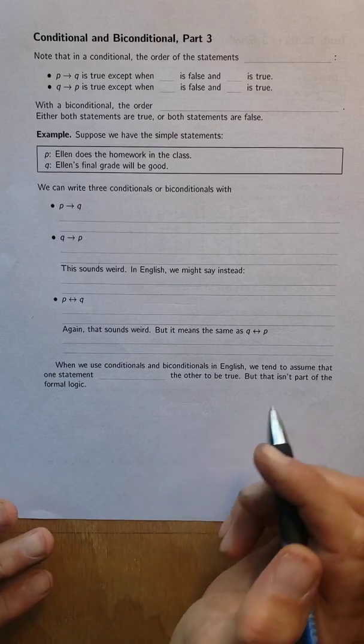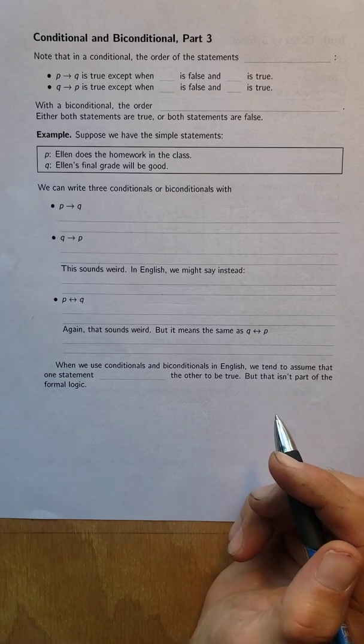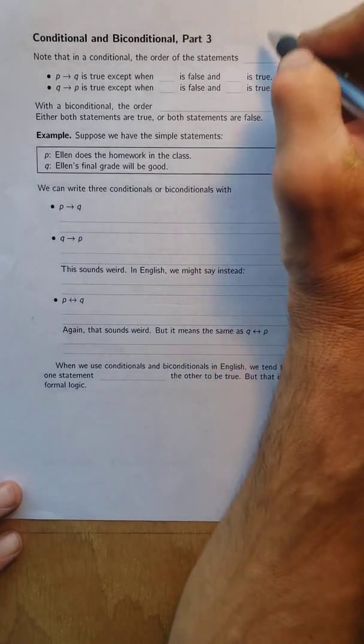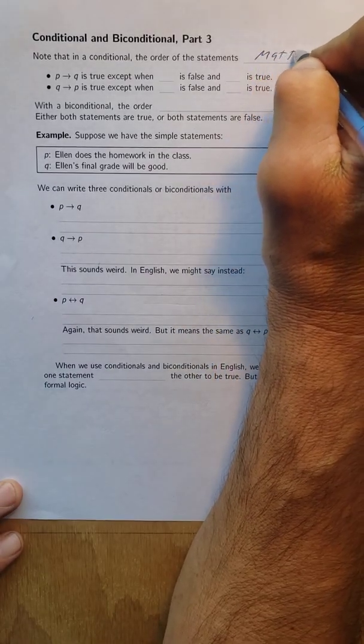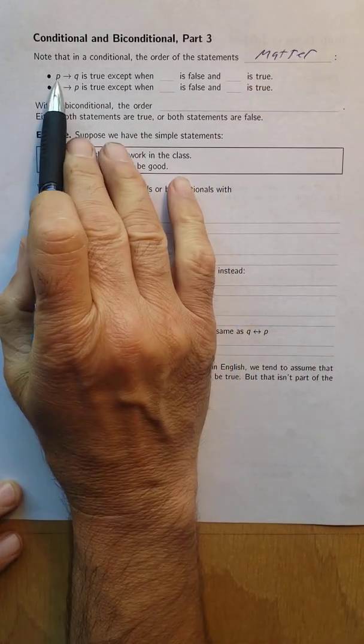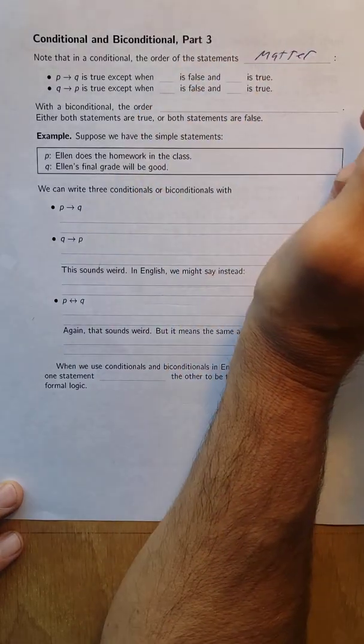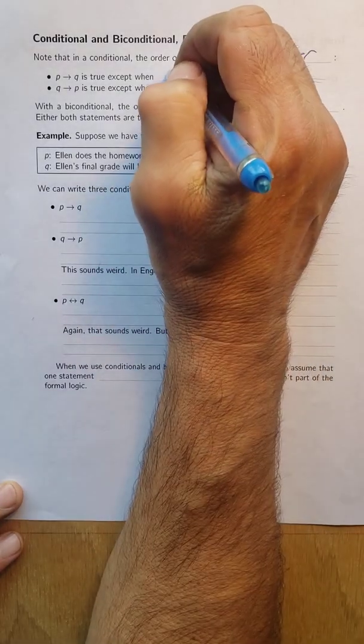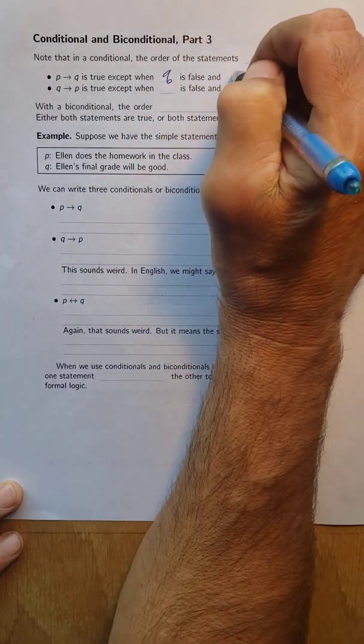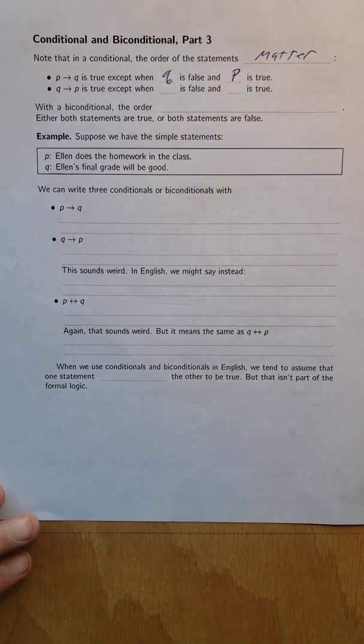All right, a little bit more on this. Note that in a conditional, the order of the statements definitely matters. P implies Q is true except when Q is false and P is true.